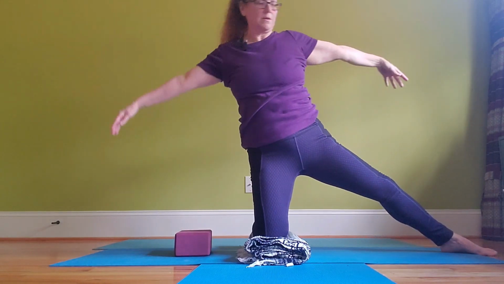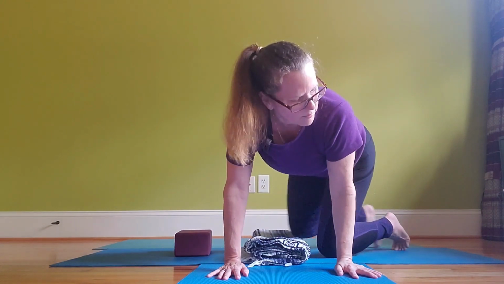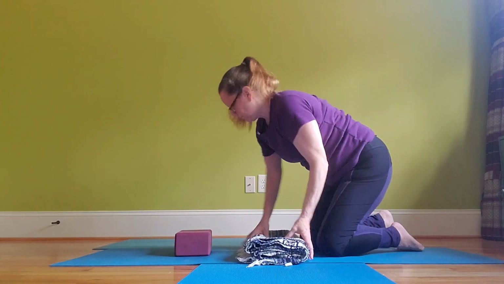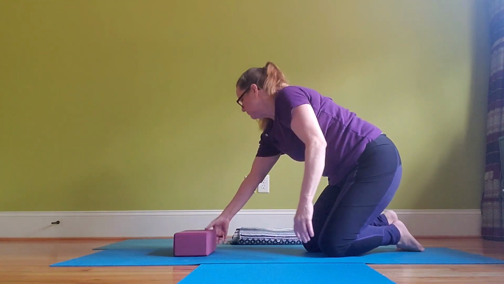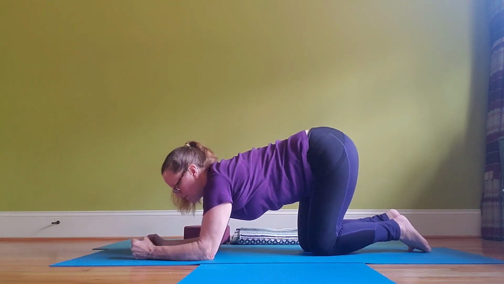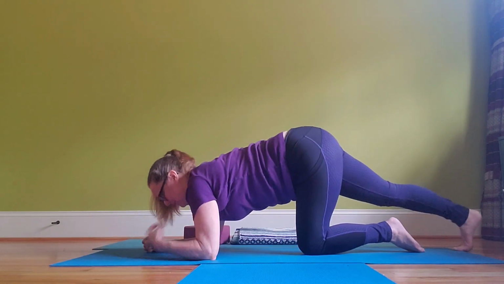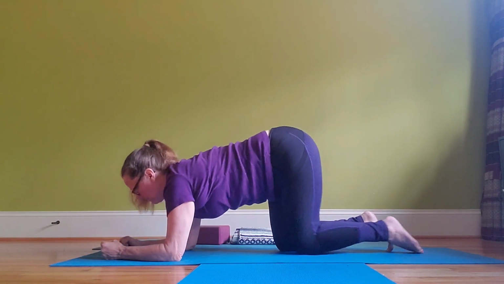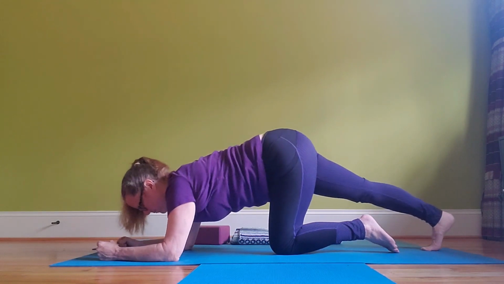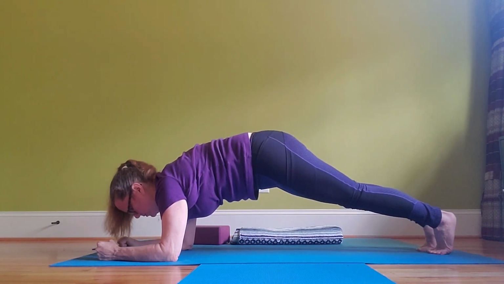And then coming up, next is a forearm plank. So we're simply going to come down to our forearms here and extend your legs out behind you. Pull in the abs, squeeze the thighs, squeeze the buttocks. And we're going to hold this as long as you can.